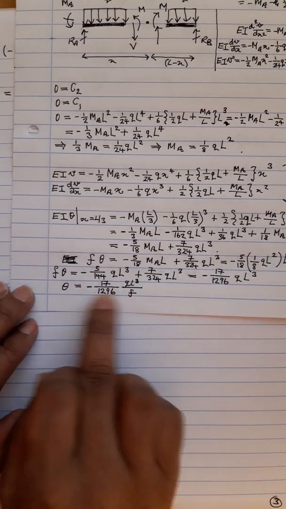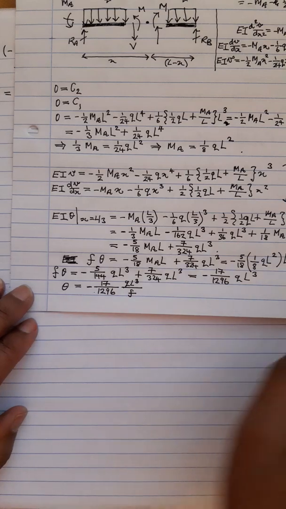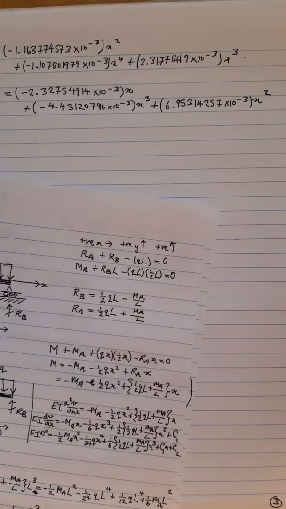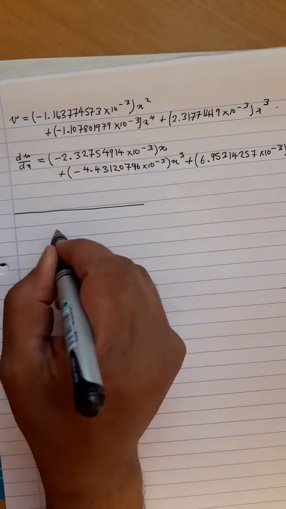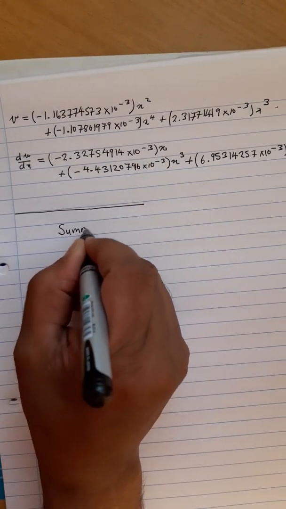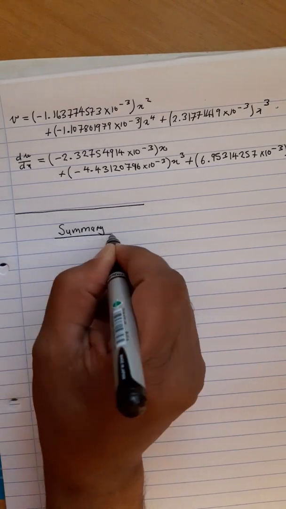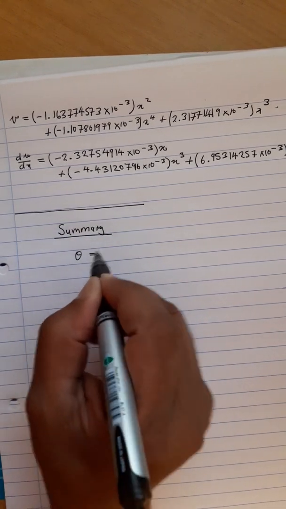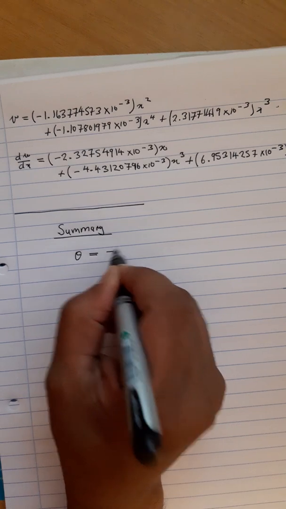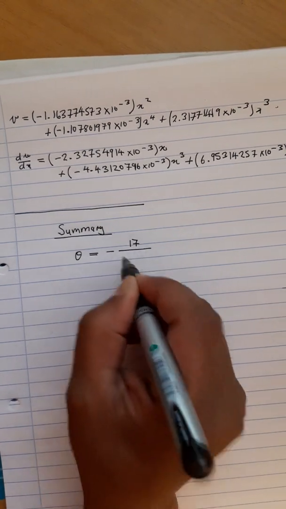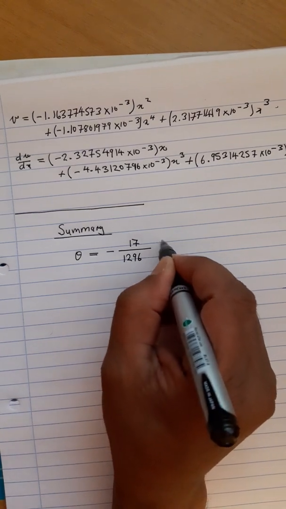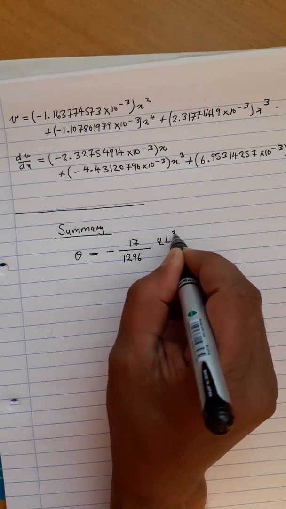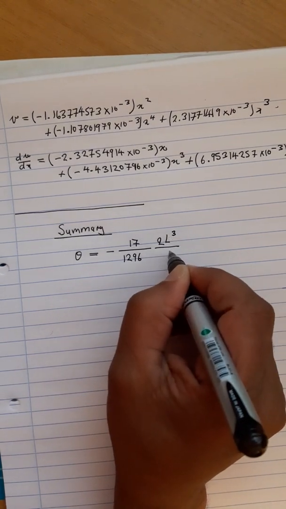Get to that. Theta is minus 17 over 1296. Let's just write it down. Summarizing everything. Summary. Theta is equal to minus 17 over 1296 QL cubed over EI.